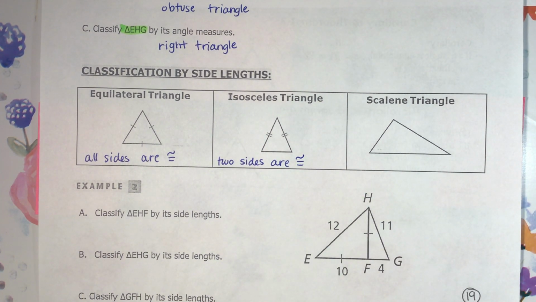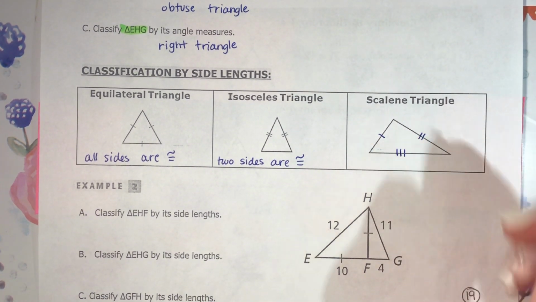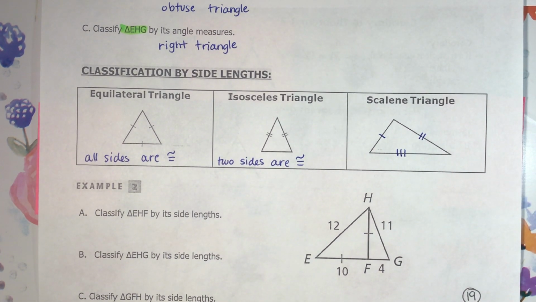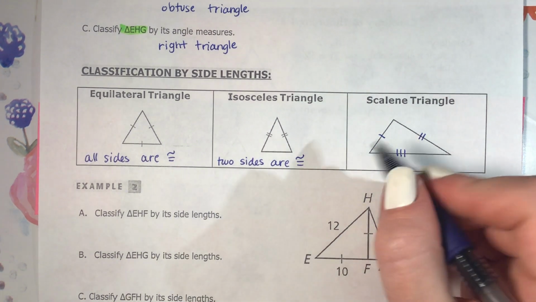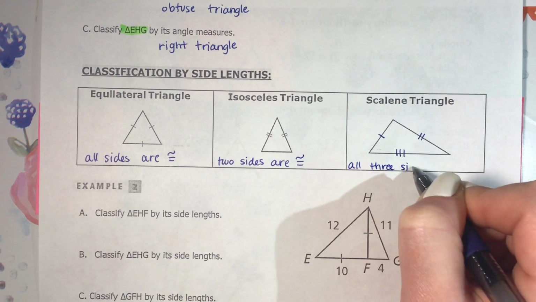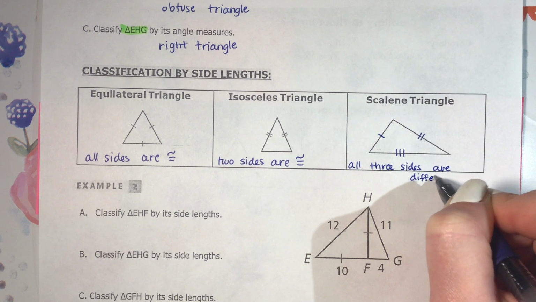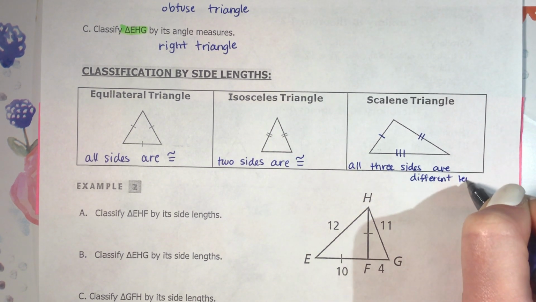And finally, we have a scalene triangle. A scalene triangle has 3 different side lengths. So it might look like that just to kind of show you a little bit better that they really are all 3 different lengths. So I'm going to say for scalene, all 3 sides are different lengths.